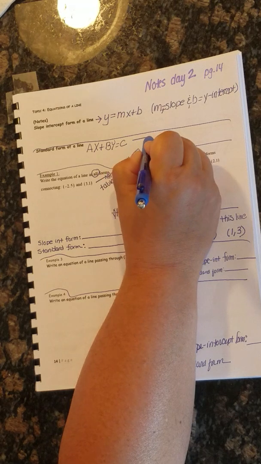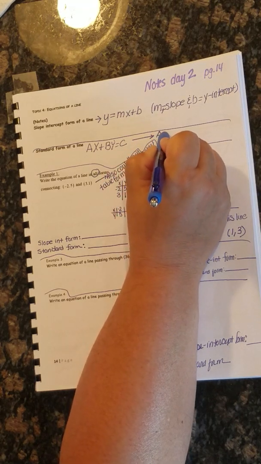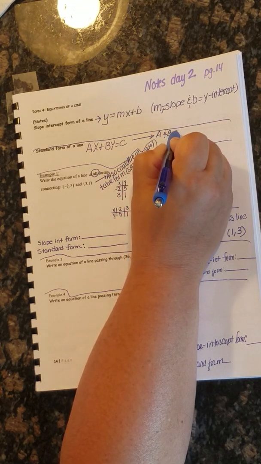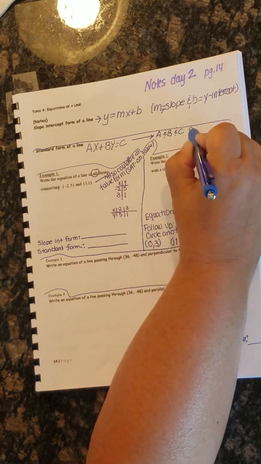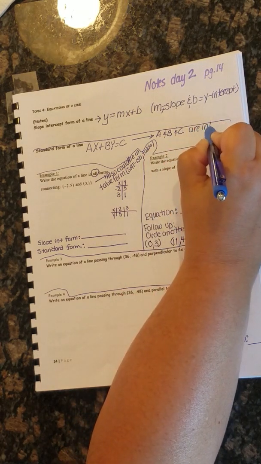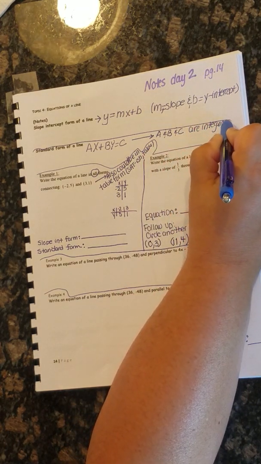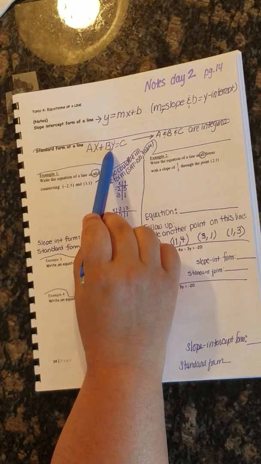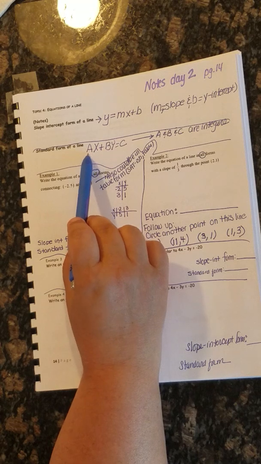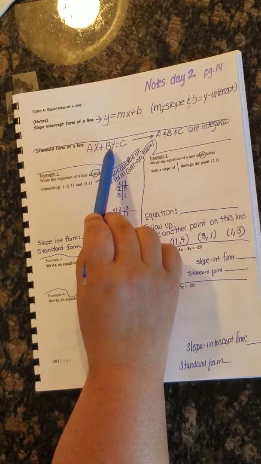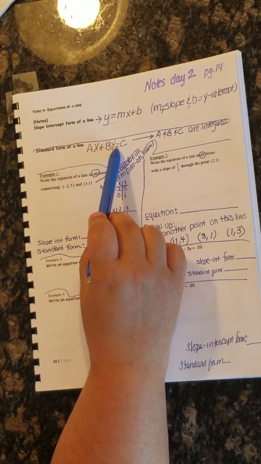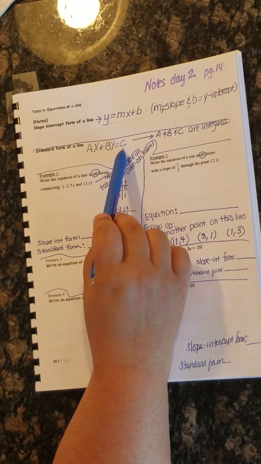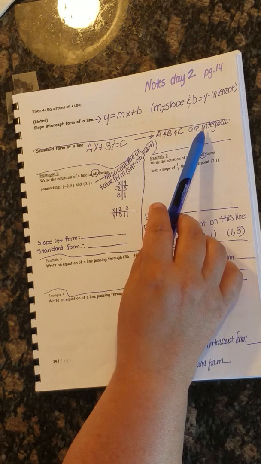But here's that kicker word that's very important. A and b and c are integers. And if they're not integers, it's not in standard form. Standard form means that the x and the y have to be on the left-hand side with their proper coefficients, and the c, or just whatever number that doesn't have the coefficient of x and y, has to be on the other side. But the a, the b, and the c have to be integers.